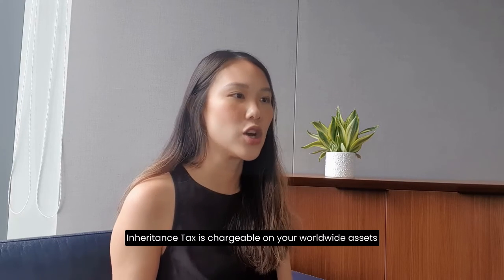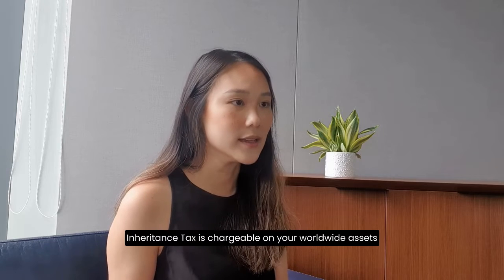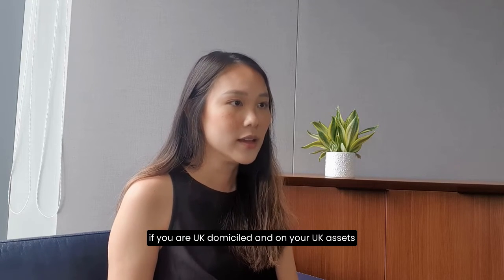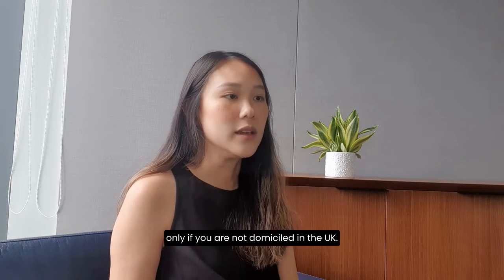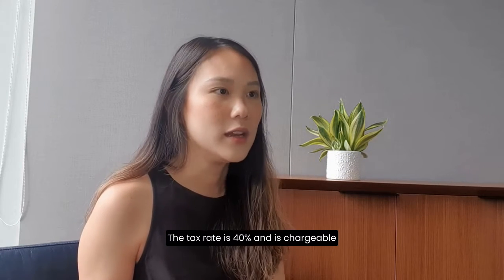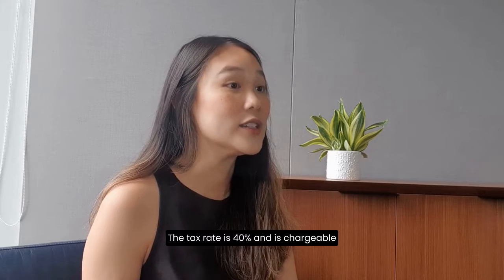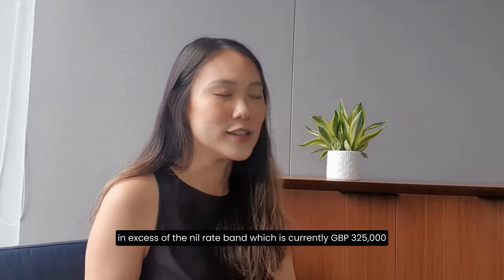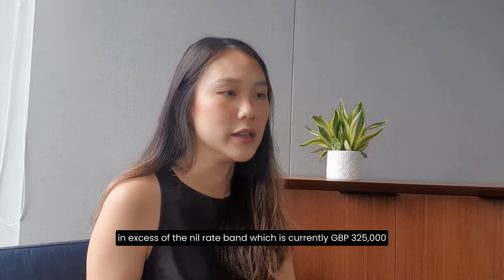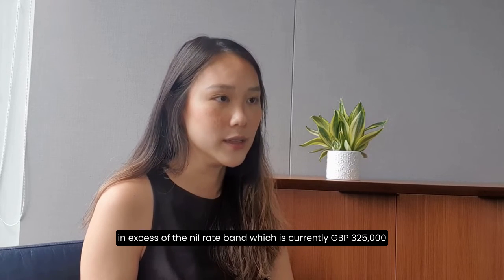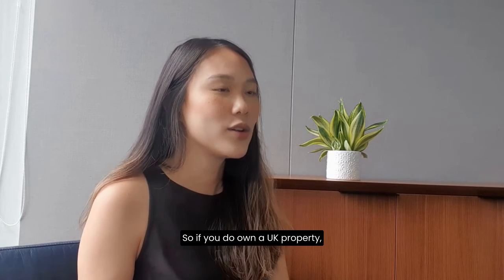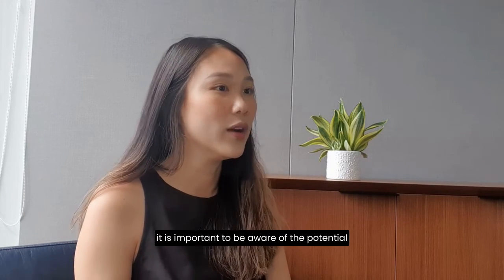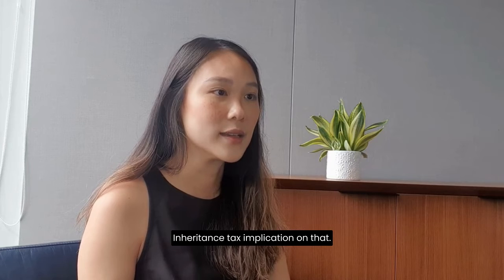Inheritance tax is chargeable on your worldwide assets if you are UK domiciled and on your UK assets only if you're not domiciled in the UK. The tax rate is 40% and is chargeable on the value of your taxable estate in excess of the nil rate band, which is currently £325,000. So if you do own UK property, it is important to be aware of the potential inheritance tax implication on that.